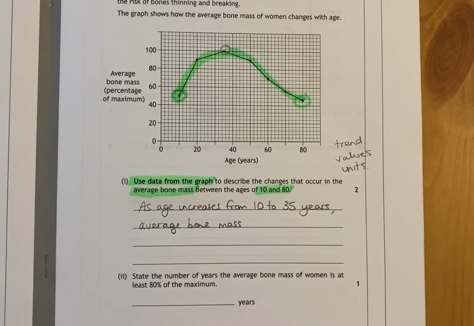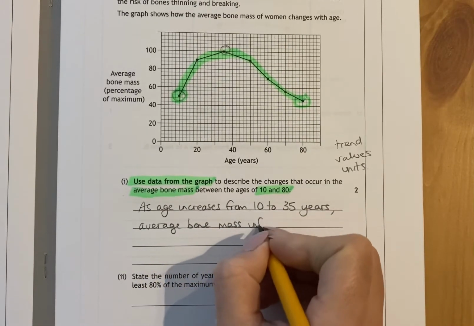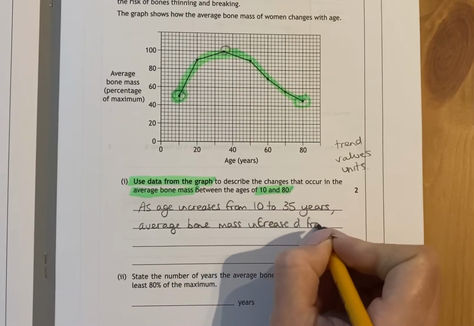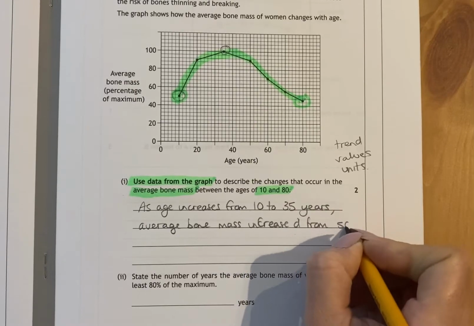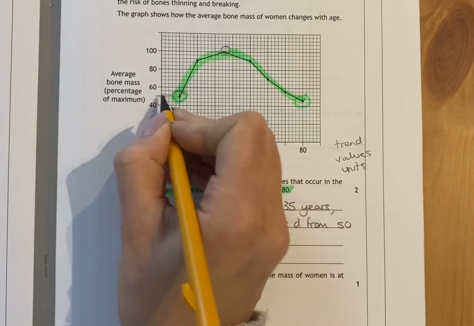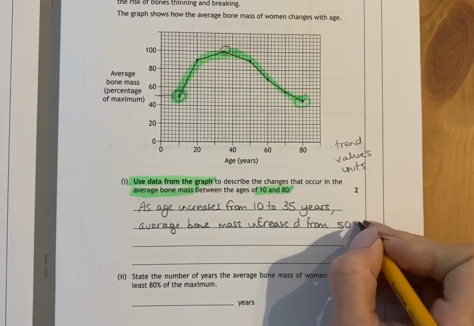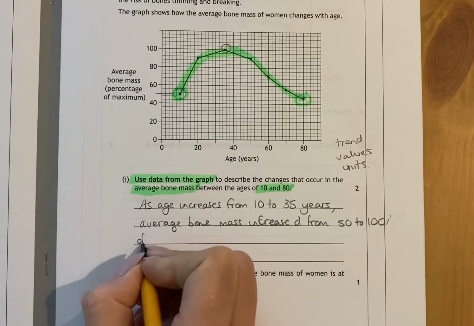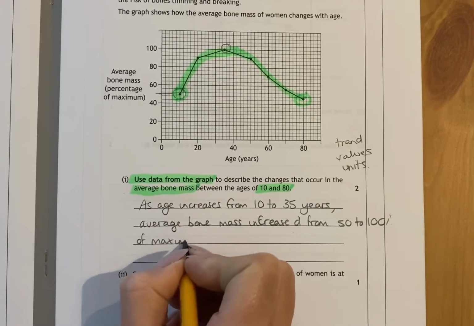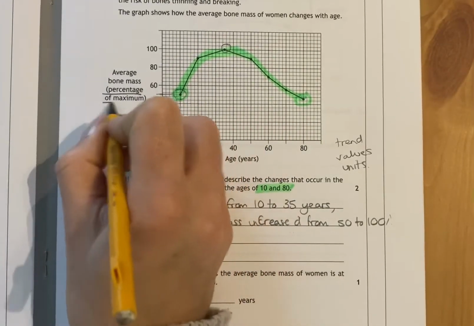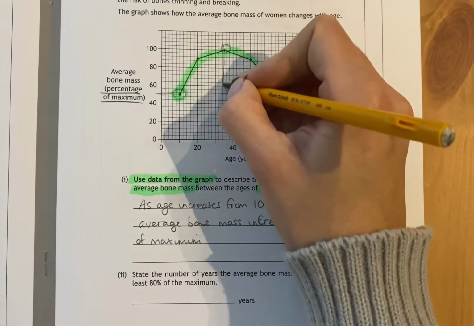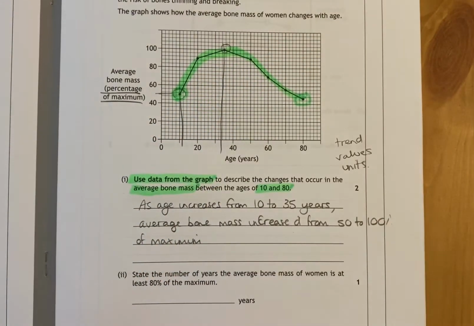now you talk about your y-axis, average bone mass. Okay, increased from about 50 in this here to 100% of maximum. Okay, because this is what their value is. That's their units. Okay, now that's us talked about from here to here.